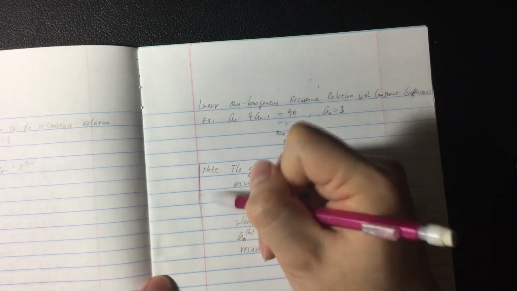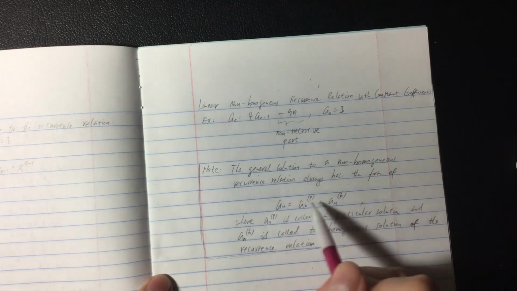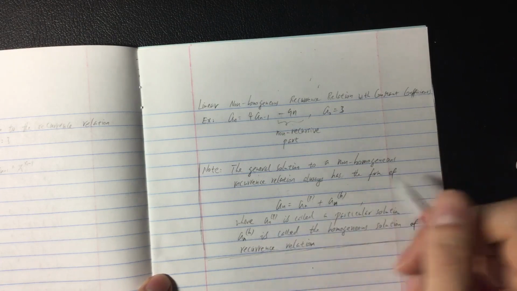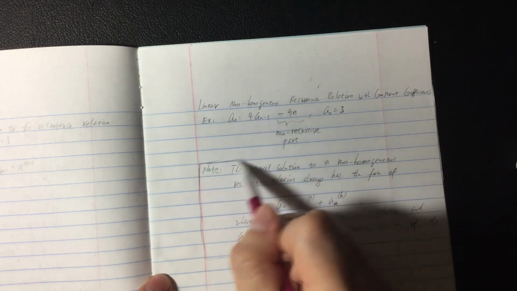Keep this in mind. The general solution to a non-homogeneous recurrence always has the form a_n equal to a_n^p plus a_n^h, where a_n^p is called a particular solution and a_n^h is called a homogeneous solution of the recurrence.